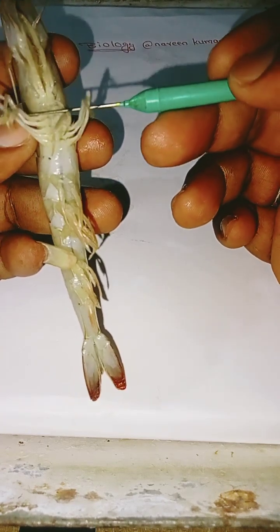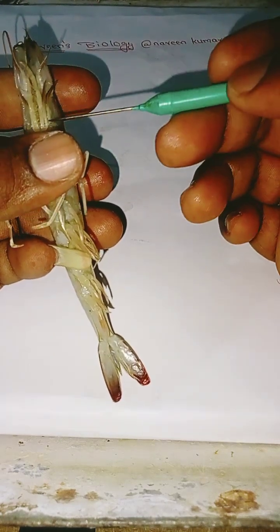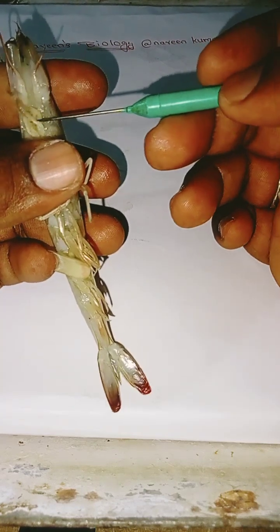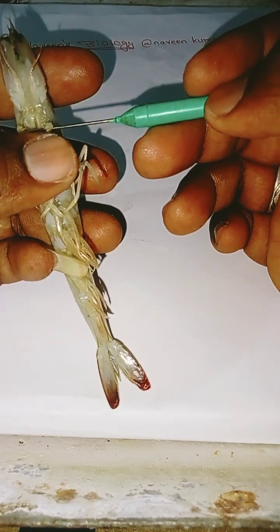These are the third maxilliped, the second maxilliped, and the first maxilliped.